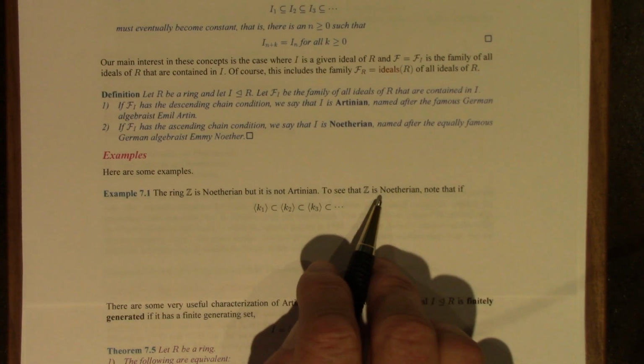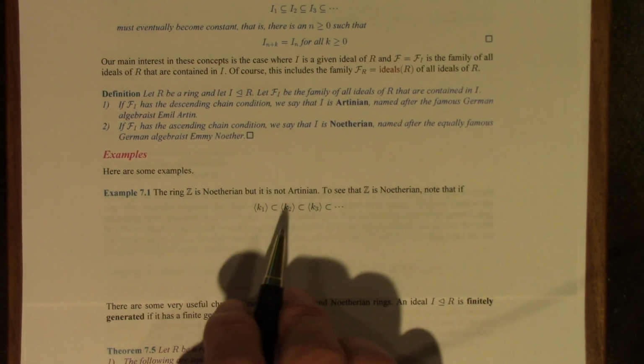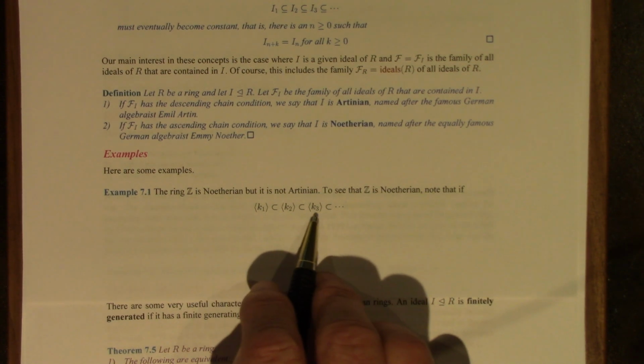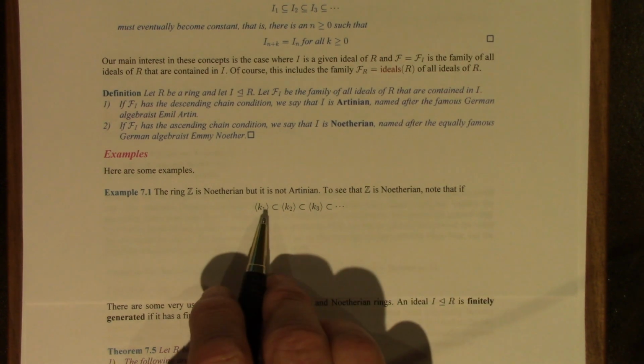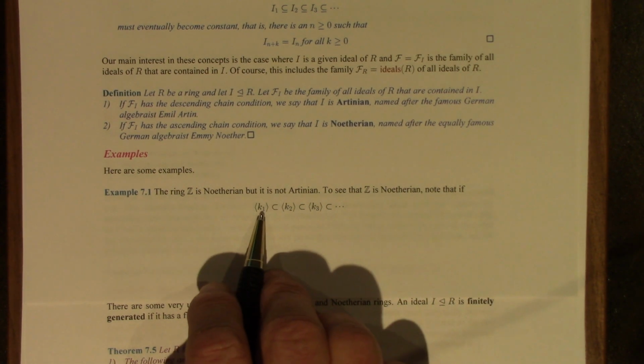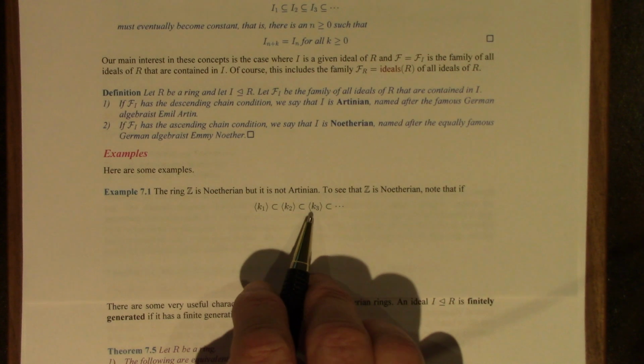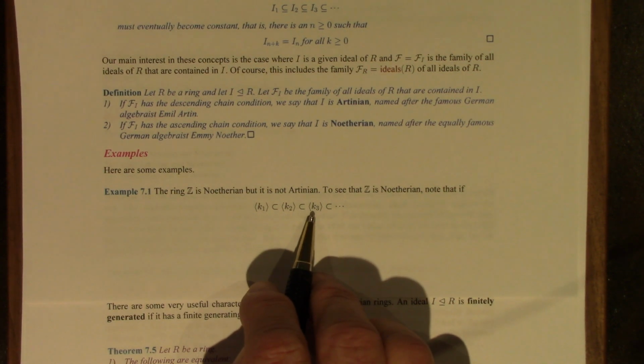To see that Z has the ACC, suppose you had a strictly increasing sequence of ideals generated by k sub i, and we can take these to be positive.